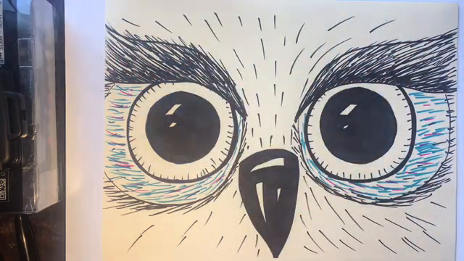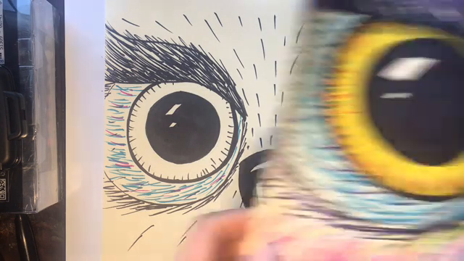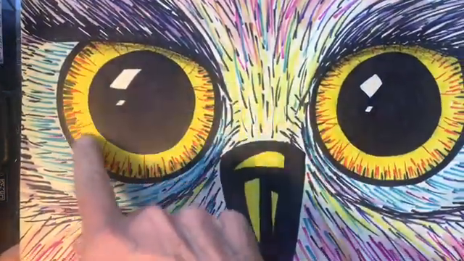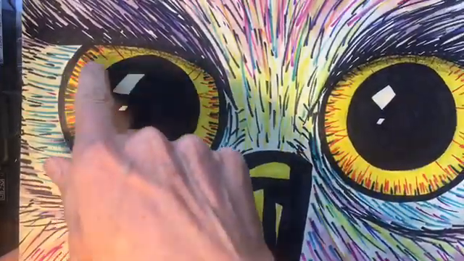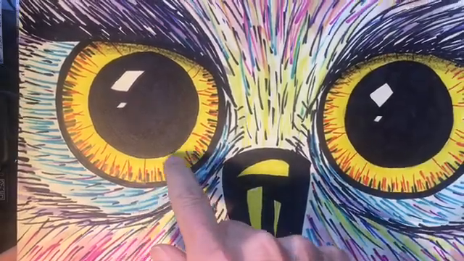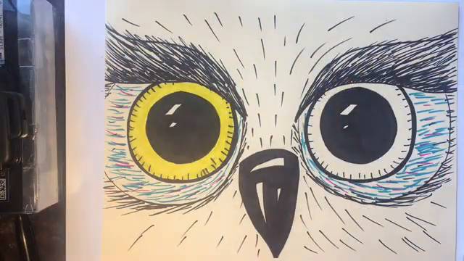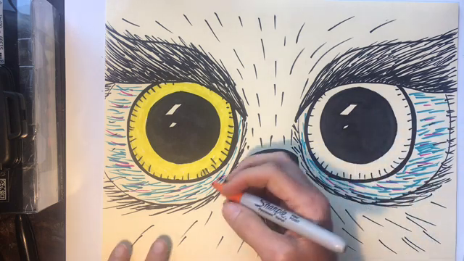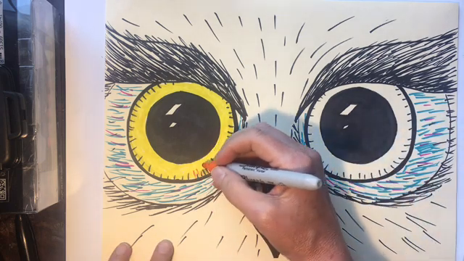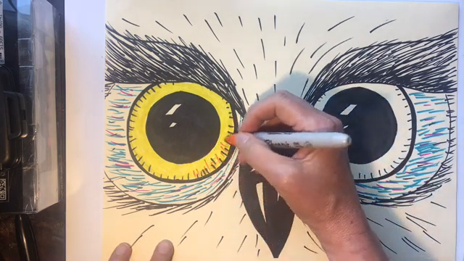Now for your eye color, I picked yellow, and I just colored the whole thing in yellow. And then I came in with a little bit of some more Sharpie on the outside and just added some orange or red. Pick whatever color you want for your eyes. You would do both your eyes that color. And then you can pick a color that you would like to go around with it. So I did just add a little bit of some more orange, maybe some short, some long.